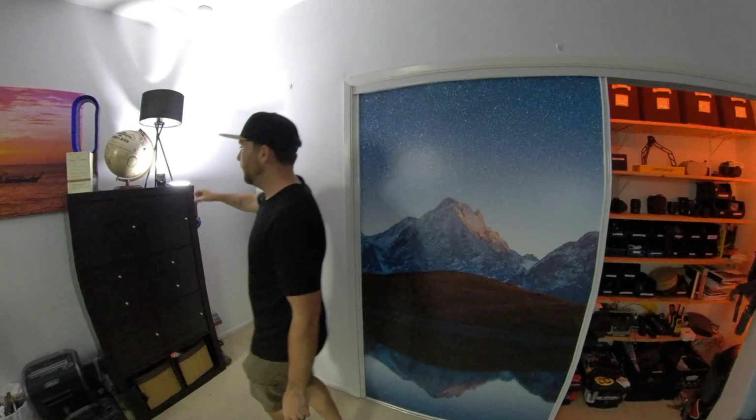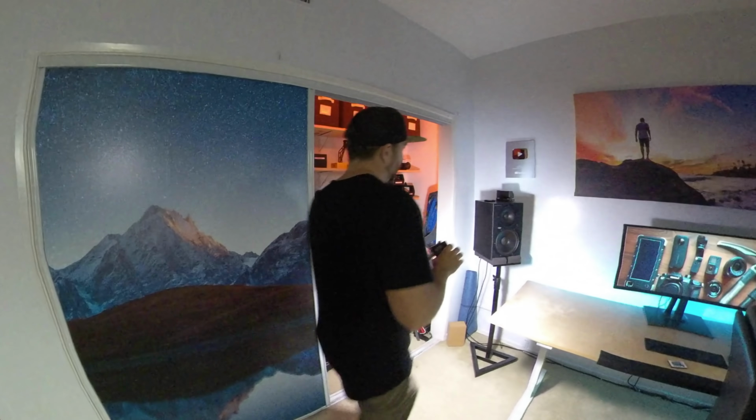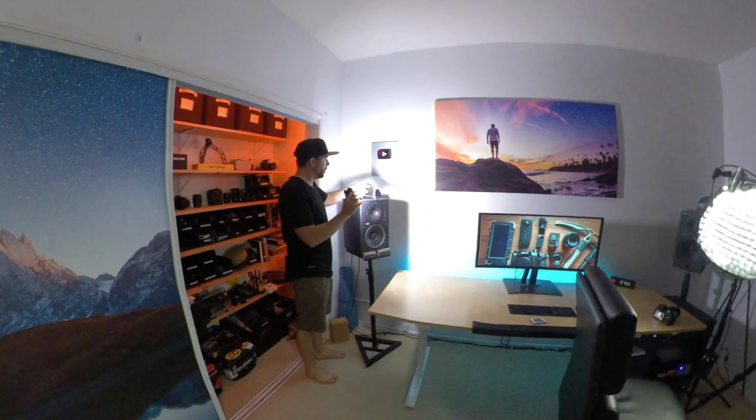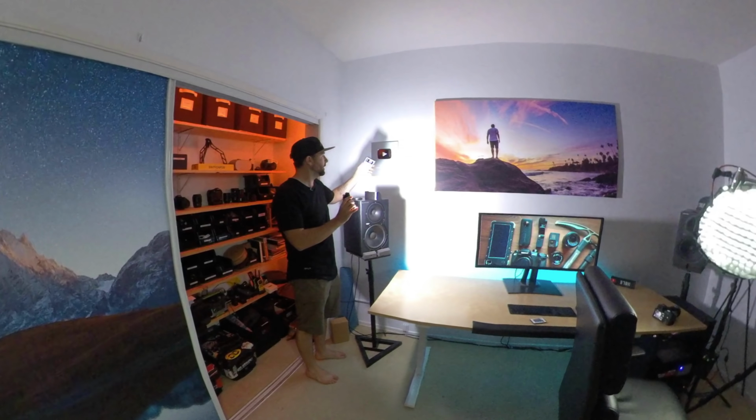Now, another way you can do this is using these small lights. So this is the vlogger light, and the other one that I have, which is illuminating my YouTube award right now, is the Pilot Fly Atom Cube RX1.